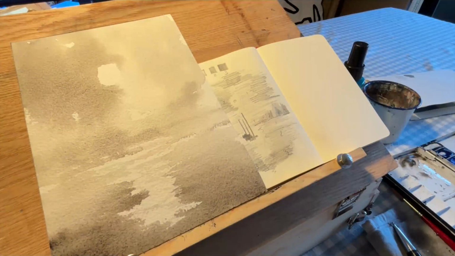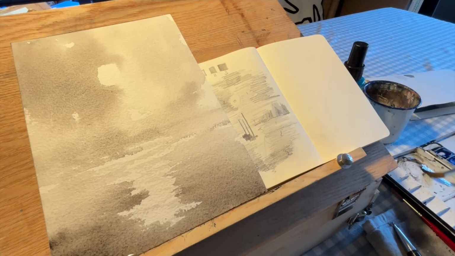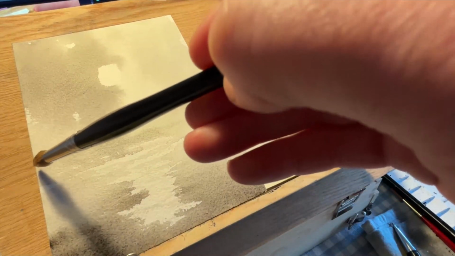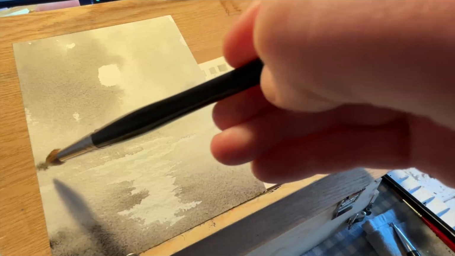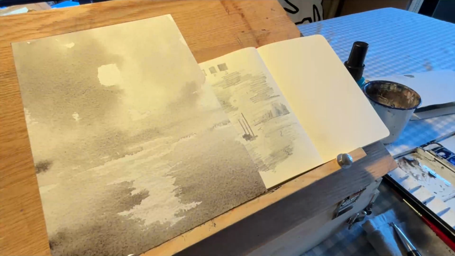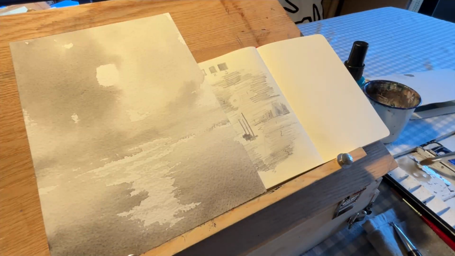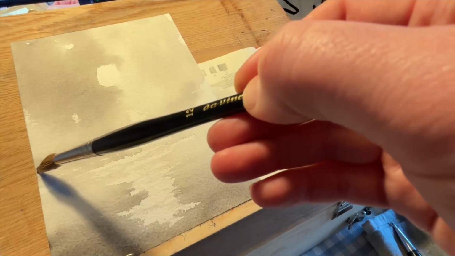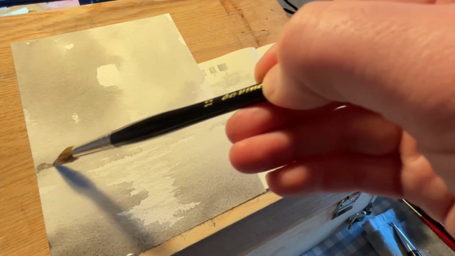So we're getting to be fairly dry, which means I can start working on those distant things. So whether they are buildings or some sort of landscape features, it doesn't necessarily matter. I might need to wait a little longer. I'll wait a bit longer for it to dry. Okay, so I think this has dried sufficiently now, and we can think about adding a little bit of some of these background forms.